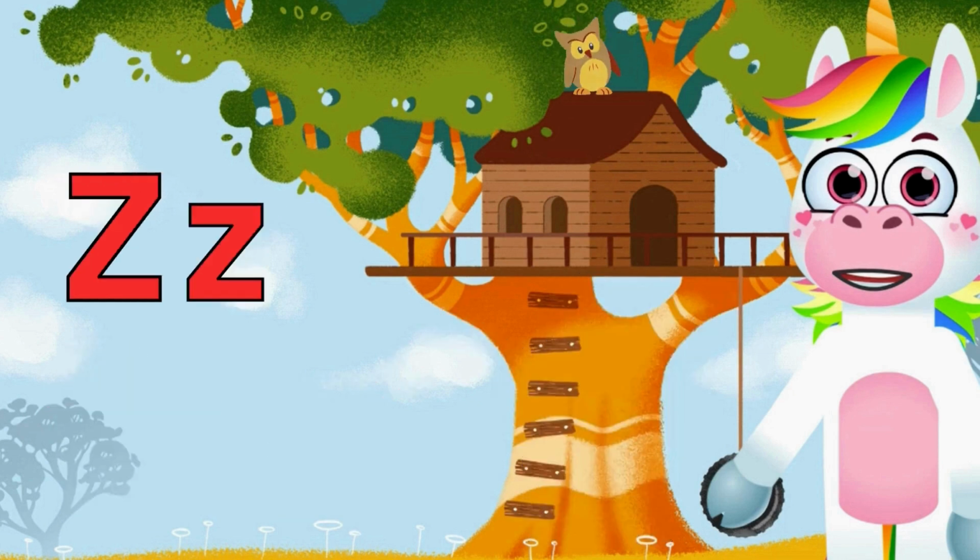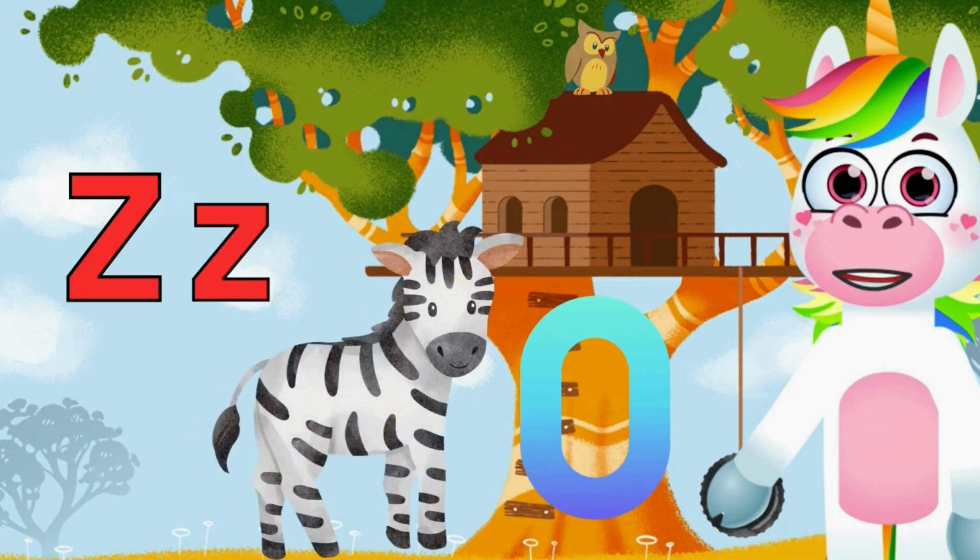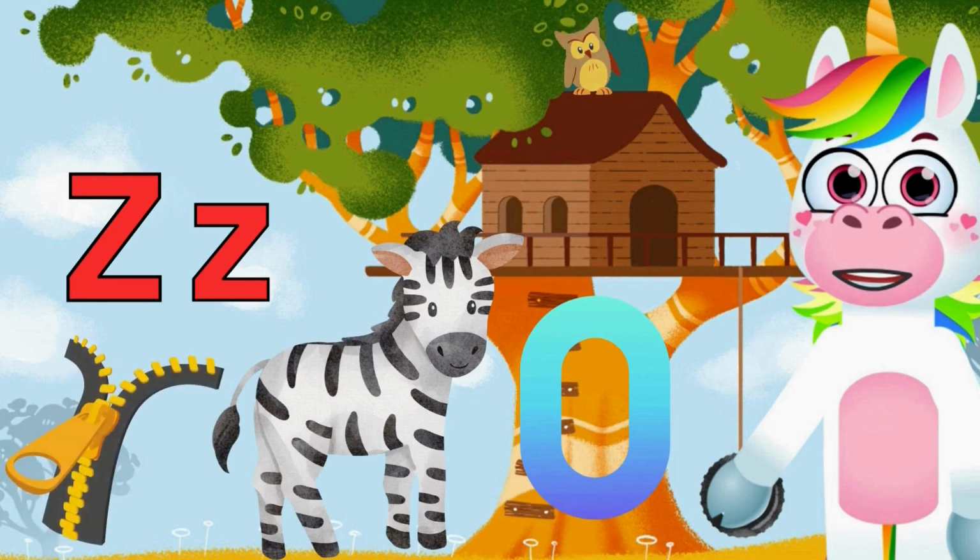Z. The sound of Z is Z. Big Z, little z. Z is for zero. Zero. Z is for zebra. Zebra. Z is for zipper. Zipper.